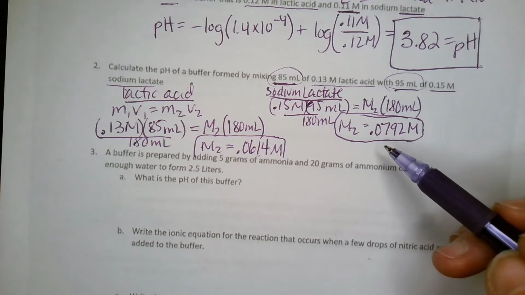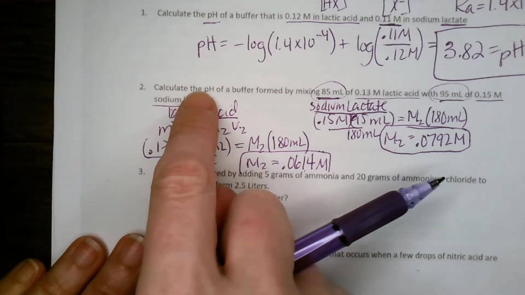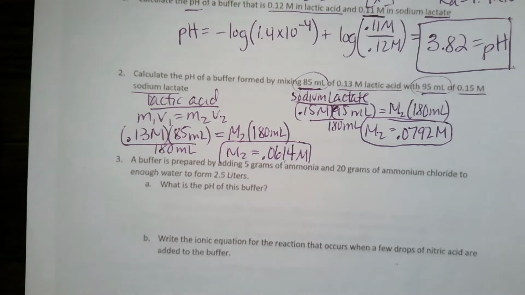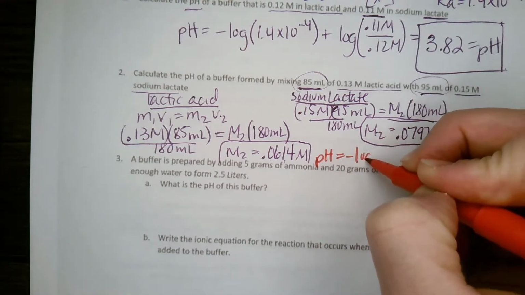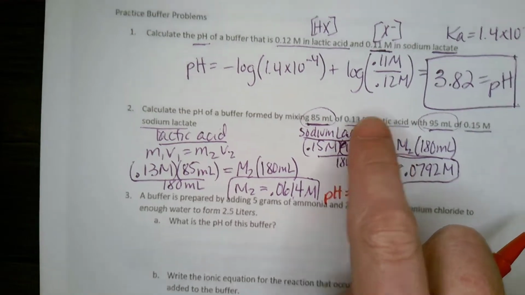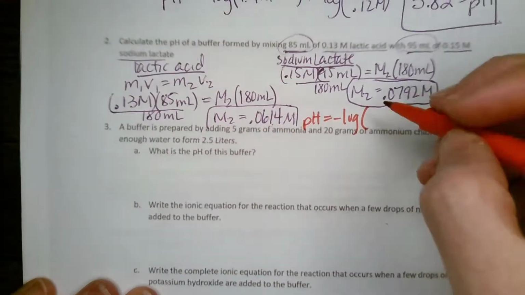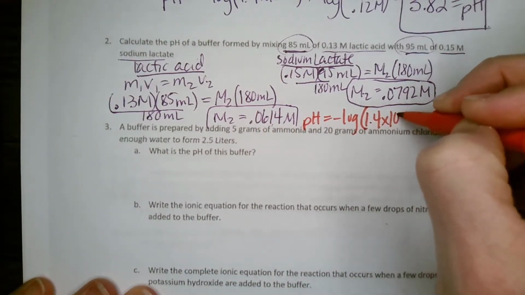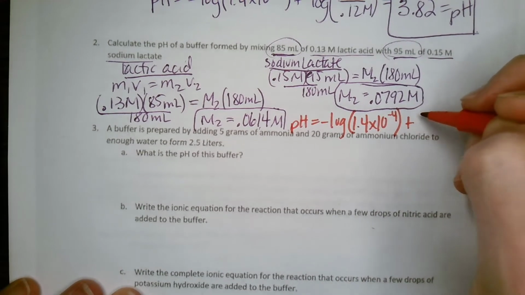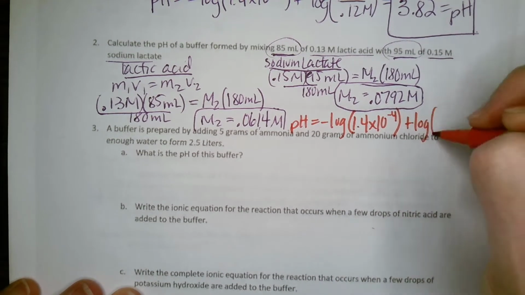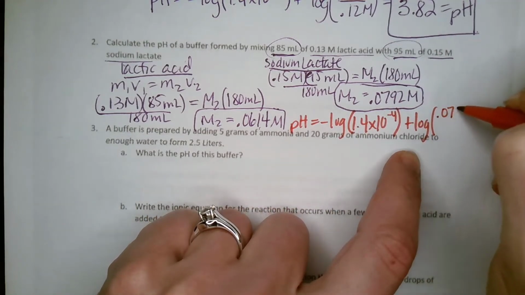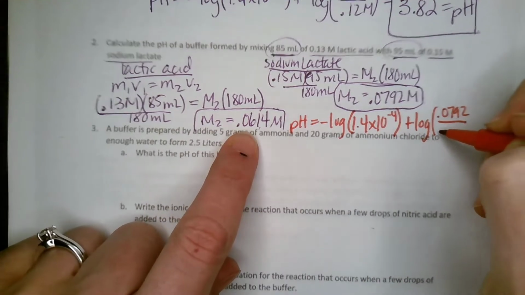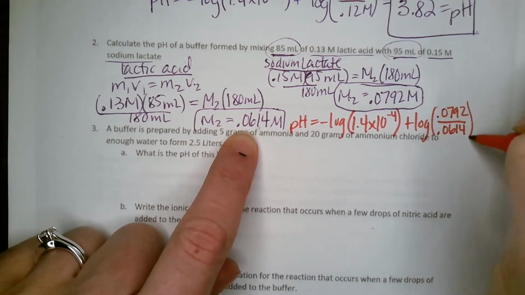Now we can plug that into the Henderson-Hasselbalch and find the pH. So pH is equal to the negative log of the Ka of lactic acid, which we just found, 1.4 times 10 to the negative 4, plus the log of our base, 0.0792, over our acid, 0.0614.